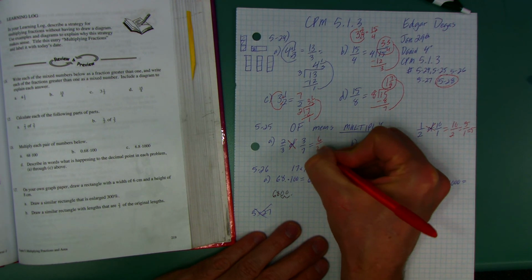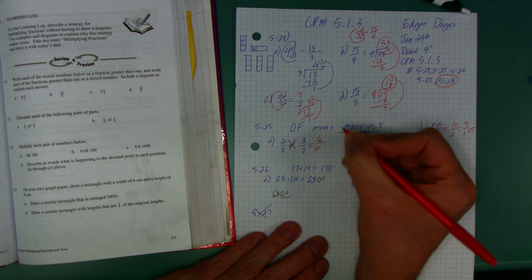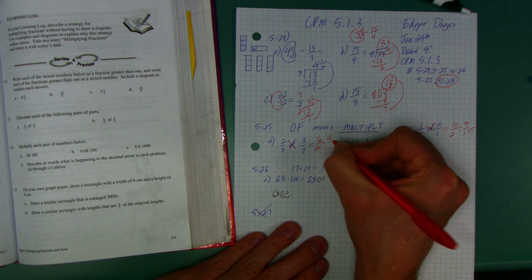3 times 7 is 21. 3 goes into the top and bottom, though, right? 3 goes into 6 twice, and 3 goes into 21 7 times.